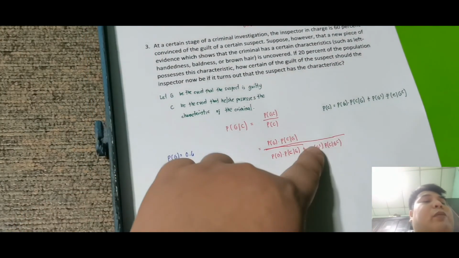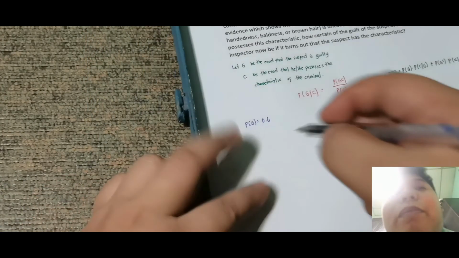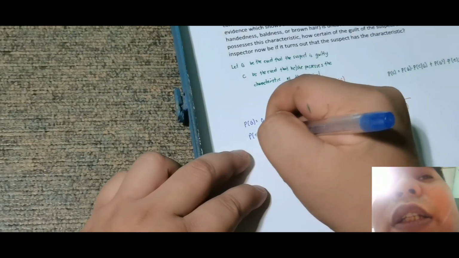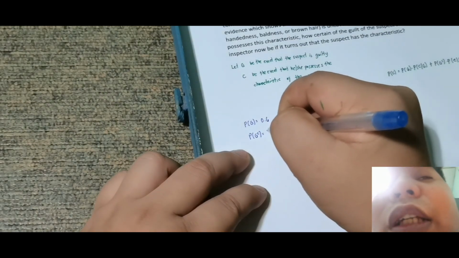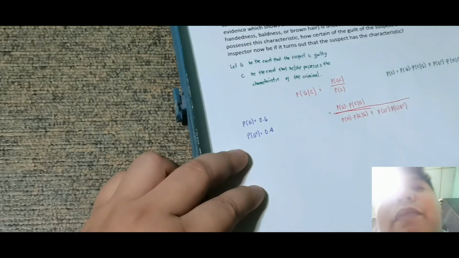Next is probability na hindi siya guilty. Syempre, opposite nito. Ang probability na hindi siya guilty, obviously, is 40%. So, sir, paano mo nakuha? That is 1 minus 0.6, or 100% minus 60%.